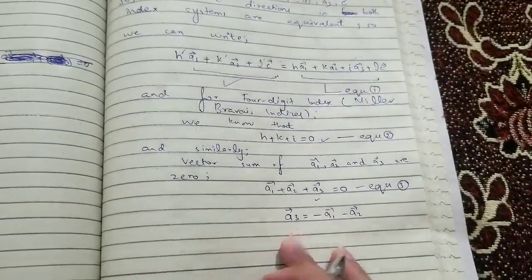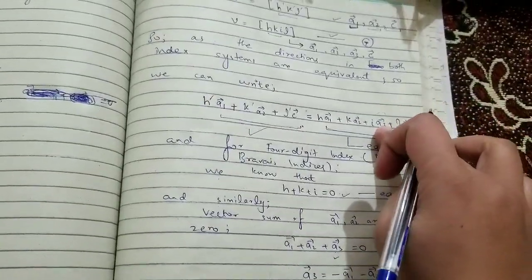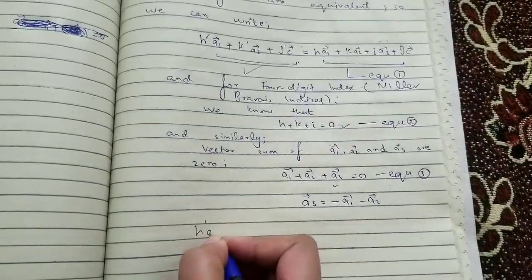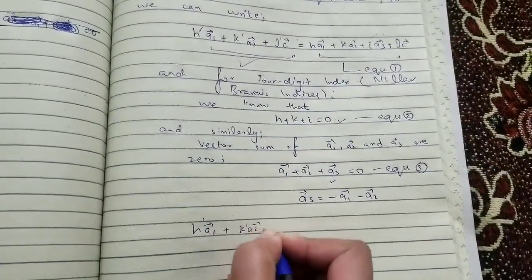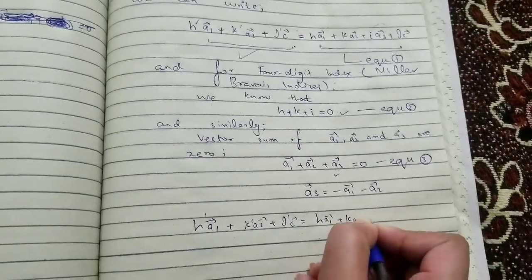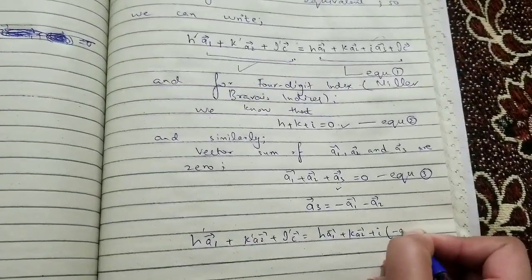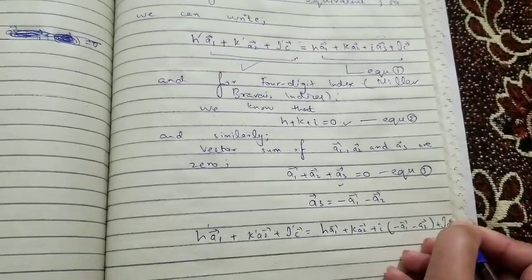So for that purpose I just found the value of a3 here, and we'll put that value right here. So in place of a3 I'm writing minus a1 vector minus a2 vector plus lc vector.